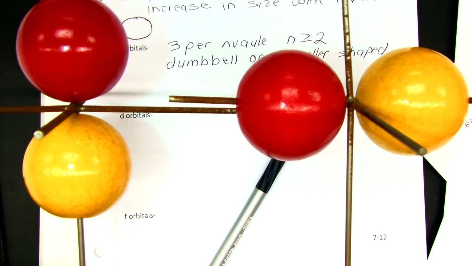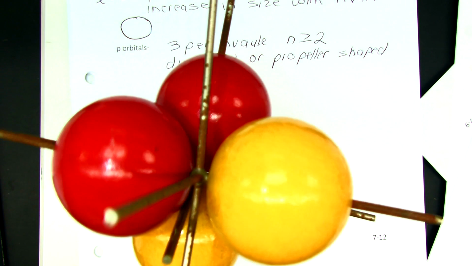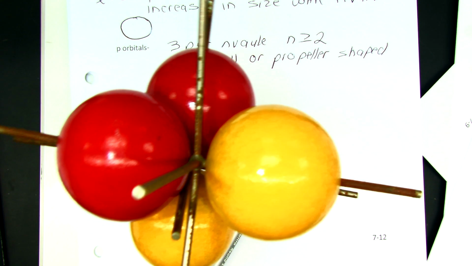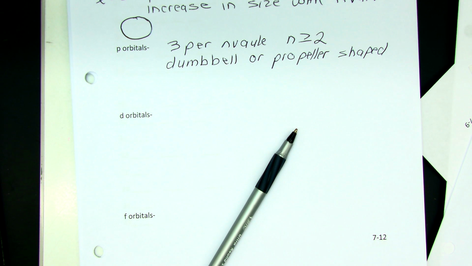And we could think of superimposing them on each other if I could. So it'd be kind of like this. And then the z orbital would come in here, but I won't be able to get those together.